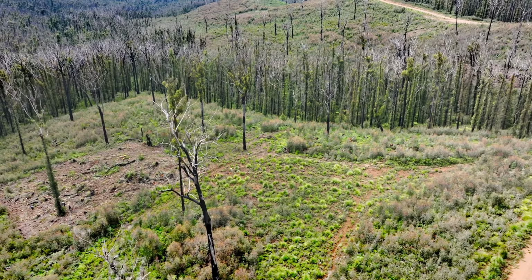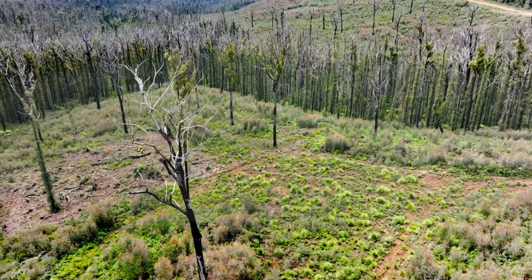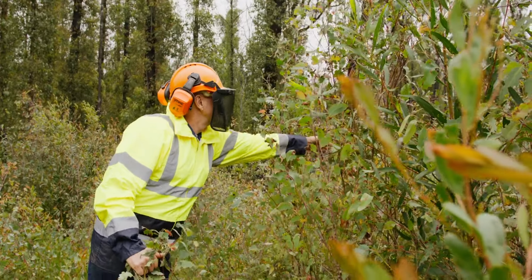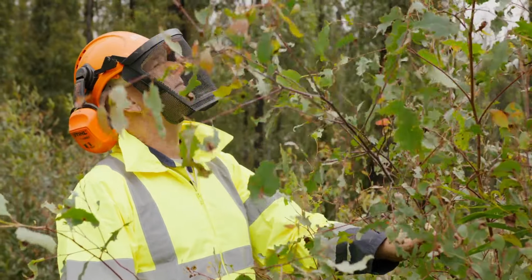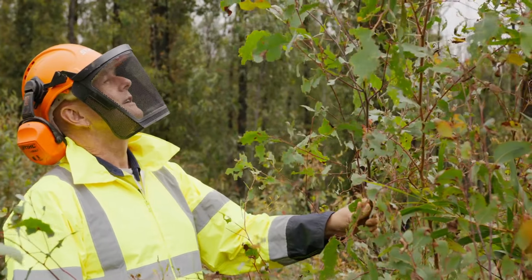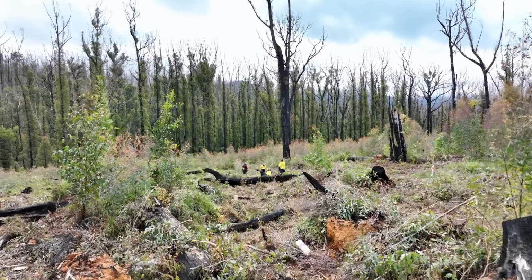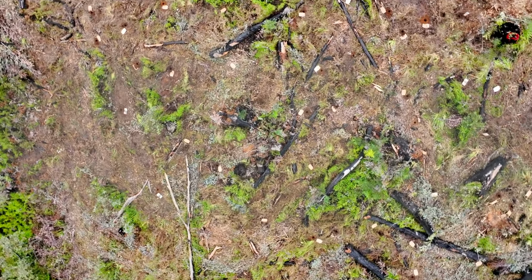So the first trial plot that we're doing is the control plot. The second trial plot is a plot where we only thin the Eucalyptus sieberi. The third trial plot, we thin the Eucalyptus sieberi and we direct seed mixed species of eucalypts. And the fourth trial plot is where we thin the Eucalyptus sieberi and then we plant mixed species eucalypts into that site.